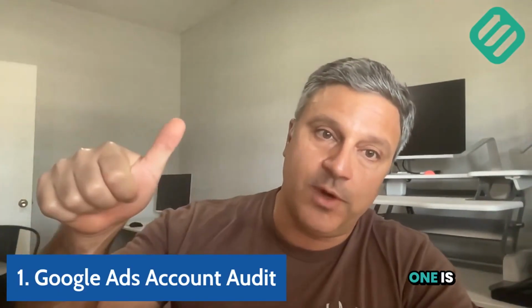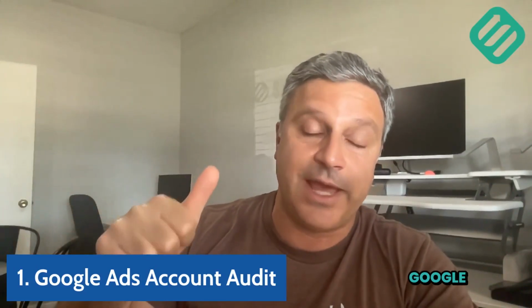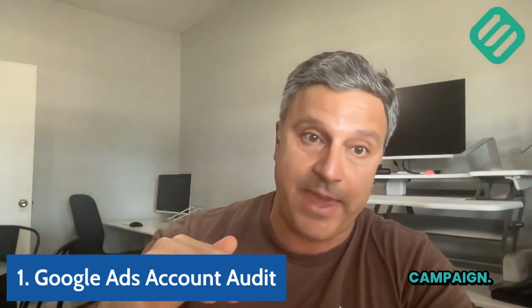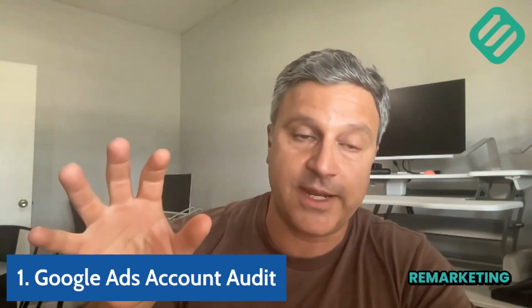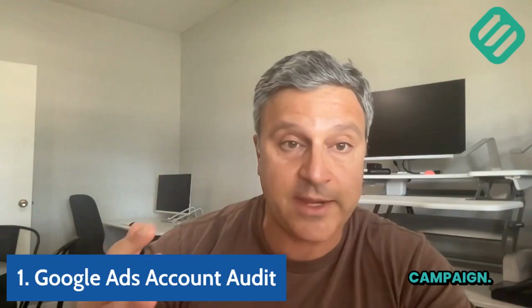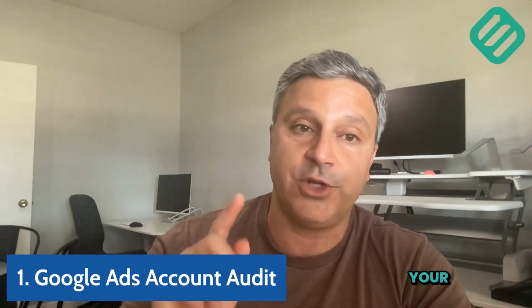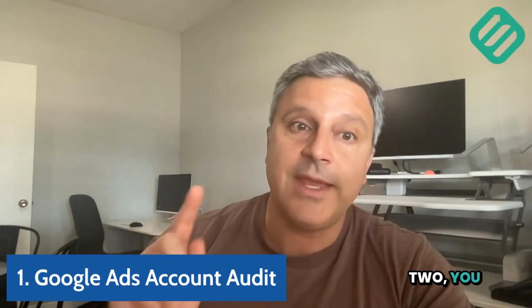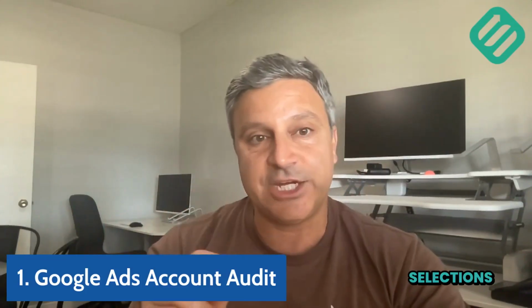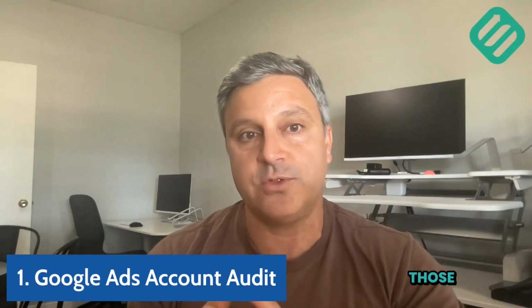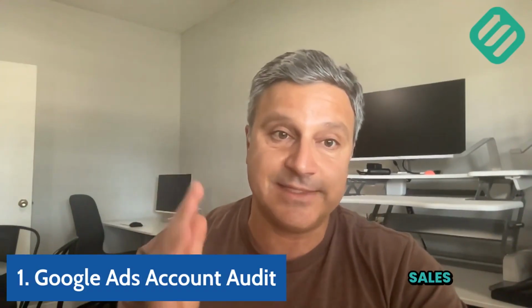Here they are. Number 1 is the account structure that you are using inside of the Google Ads account, campaign by campaign. Okay, so take a look at the search campaigns, the display remarketing campaigns, even a YouTube campaign. If you have that running, make sure that you're using the right mix for your business. Number 2, you need to cross-check the geographic targeting selections that you have and make sure that those align with where you need to be getting new leads and sales from.